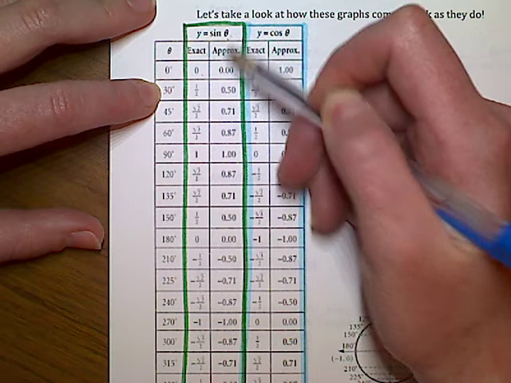Another thing that might be affected is something called the amplitude. You've probably heard that word before. Amplitude is defined to be half the vertical distance between the max and min of the graph.